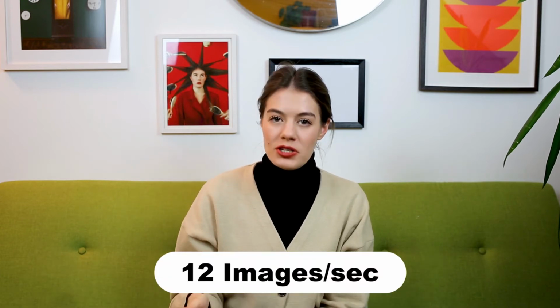But what I would recommend is that before you start shooting your big stop motion video or even a small sequence, think about how many images per second you want to have. You can basically have as many as 24, which is a lot. Normal is 12 images per second.